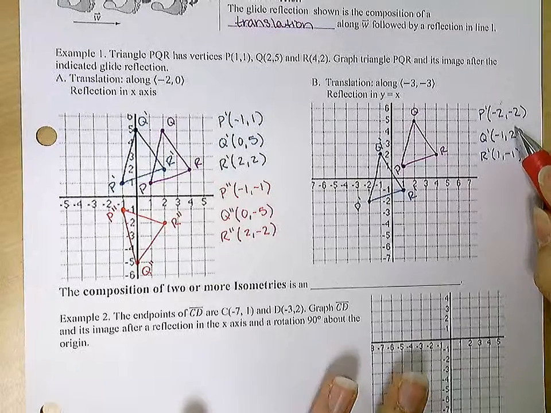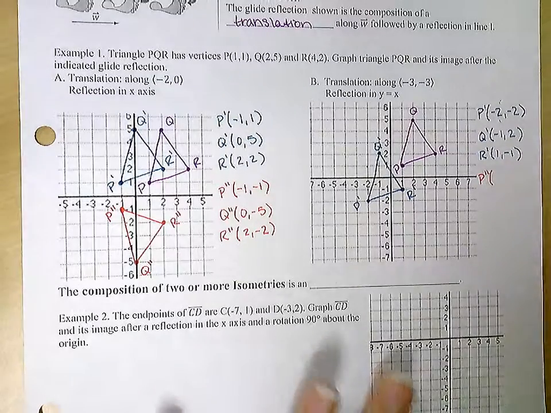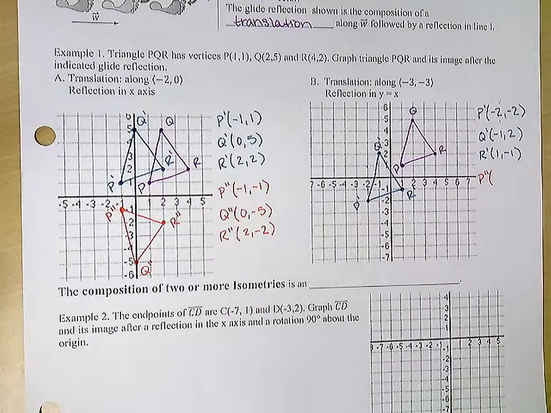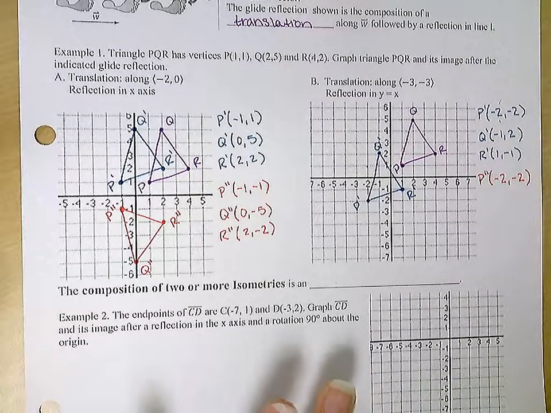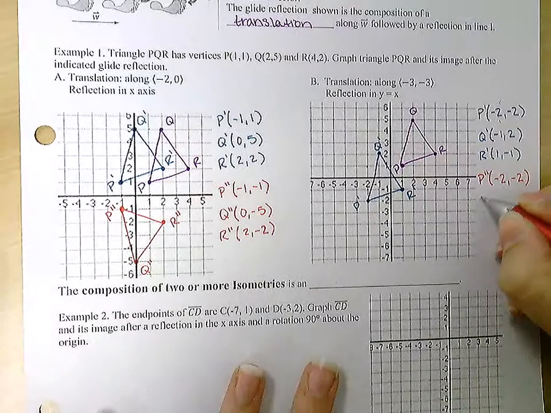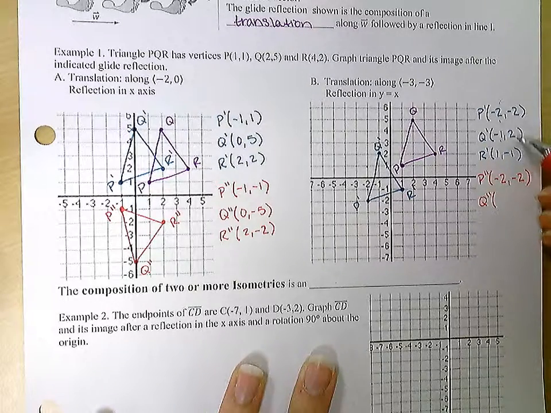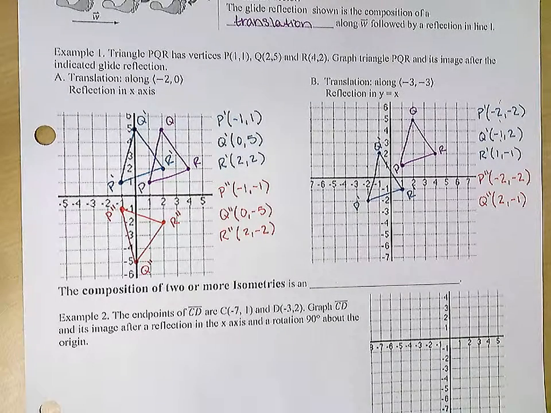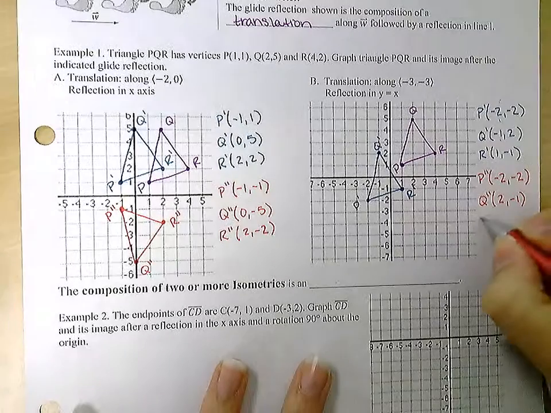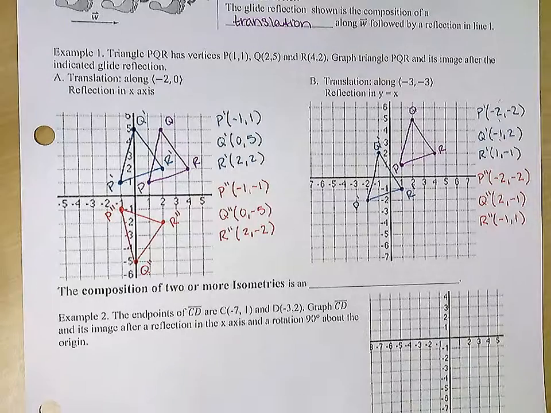To reflect in the y = x line, all we have to do is switch our x and y value in our coordinate point. Okay, so to get P double prime, I'm just switching those two values. Now when I switch those two values, it's going to remain the same. So P double prime is -2, -2. Q double prime, again, switching x and y. So now I have 2, -1 as my coordinate. Okay, you're just flip-flopping them. And then R double prime would be -1, 1. Okay, so you're just switching those values.